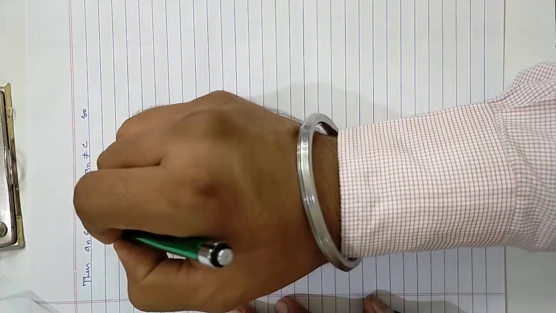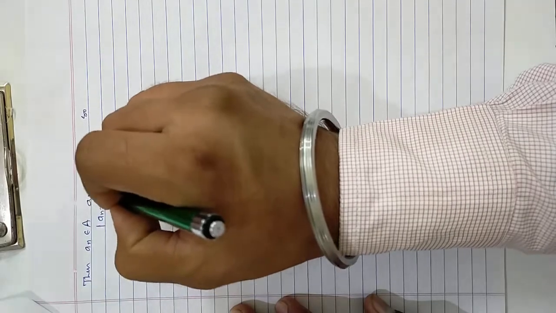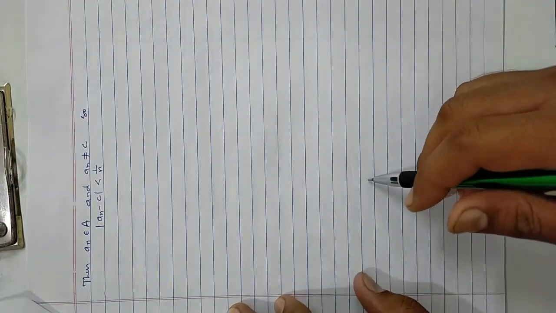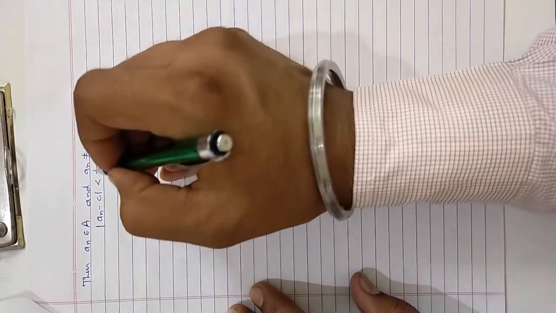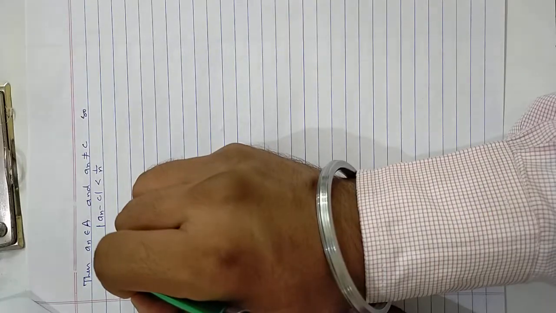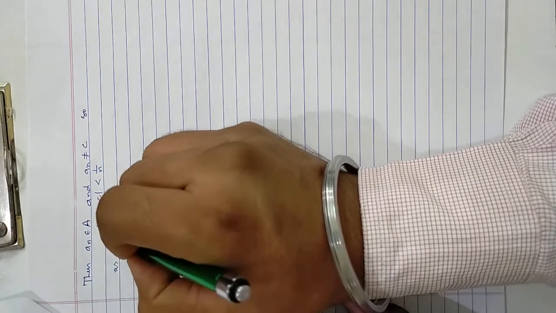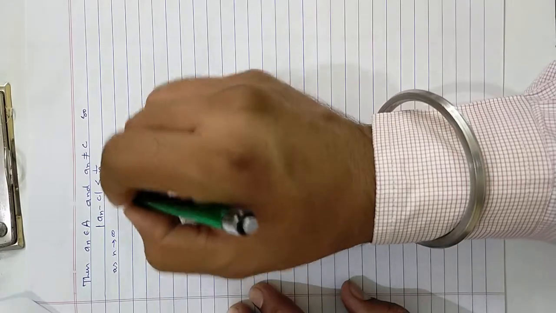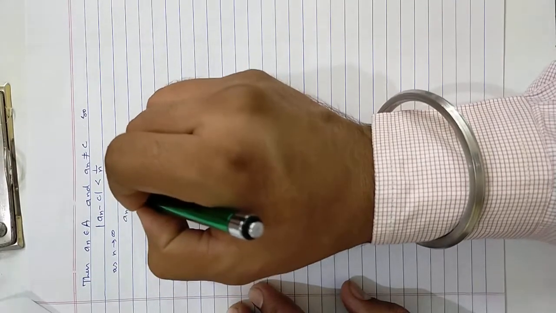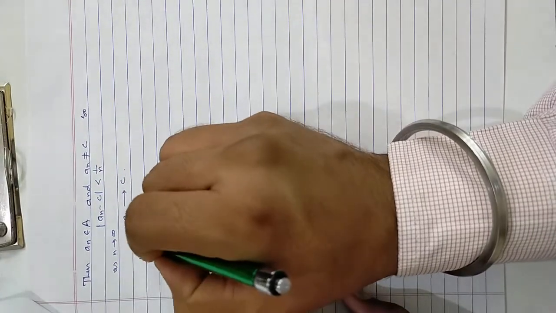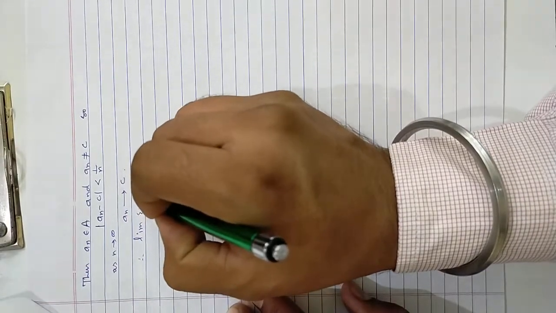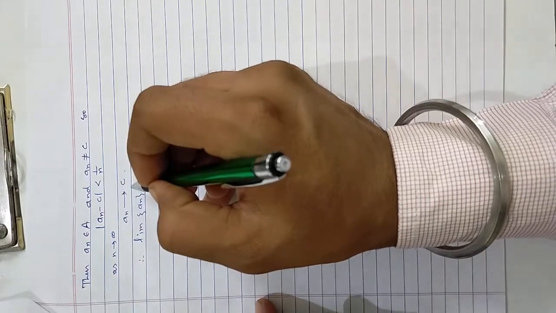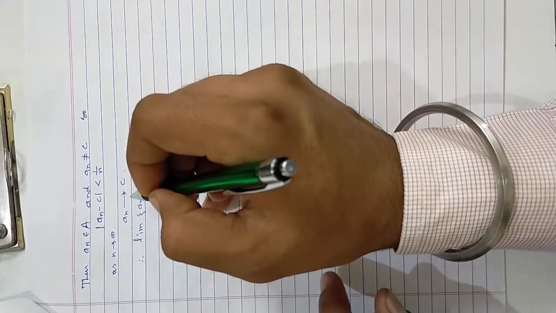So the distance between a_n and C will be less than the radius, which we have chosen to be 1 by n, and therefore as n approaches infinity, n is very large, so a_n will converge to C. Therefore the limit of sequence a_n will be C, right?